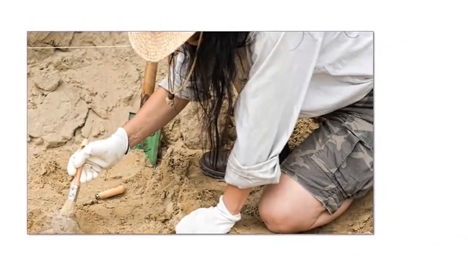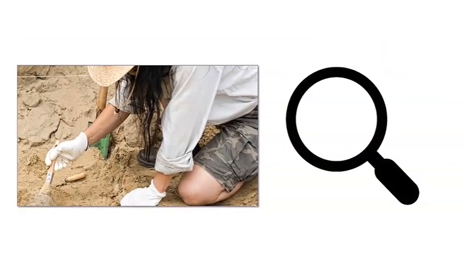After our last lesson, I started thinking about how paleontologists are a little like detectives. Both paleontologists and detectives seek and analyze evidence to learn more about events that happened in the past.